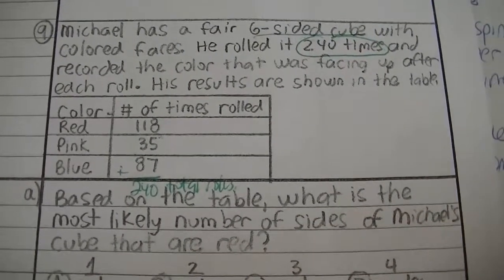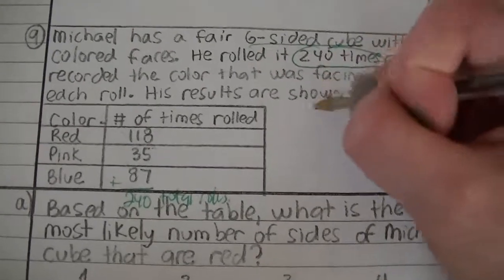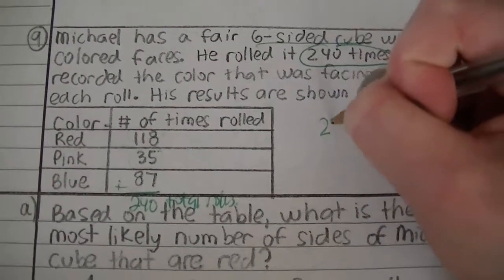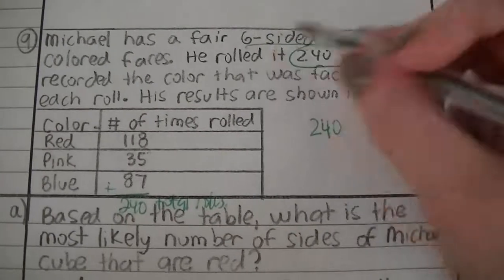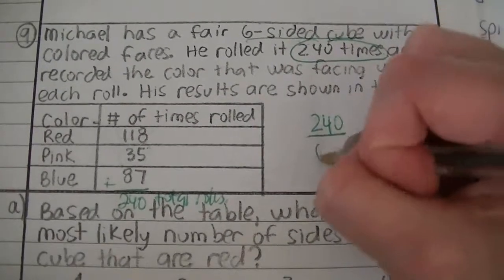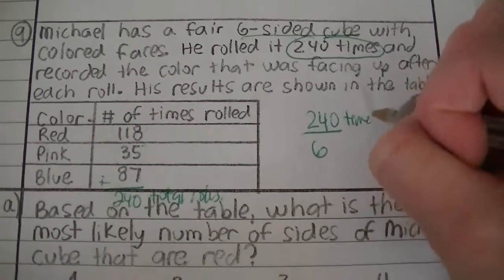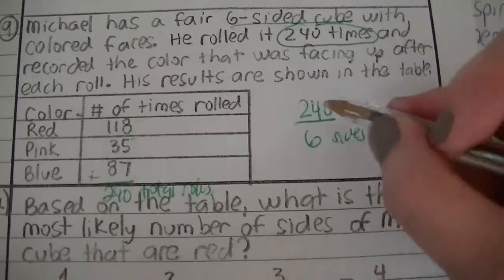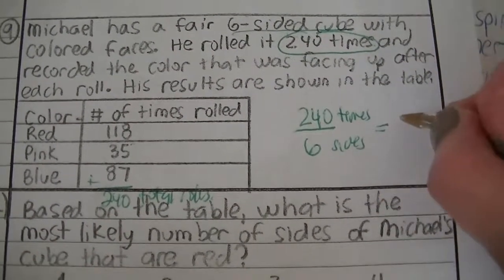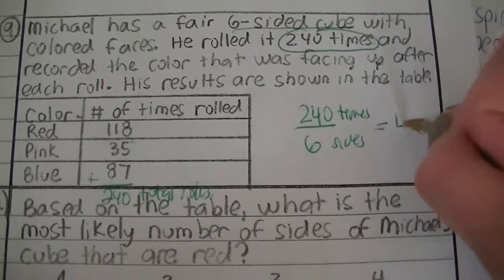What you got to do is this. You rolled it 240 times, right? And there were 6 sides to it, so I'm going to divide it by 6. 240 divided by 6 is 40.